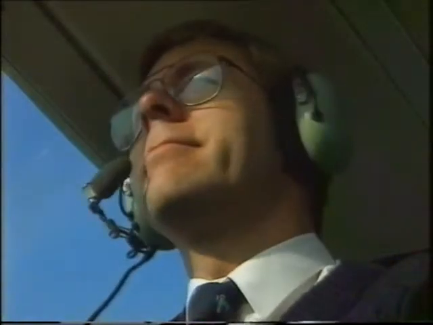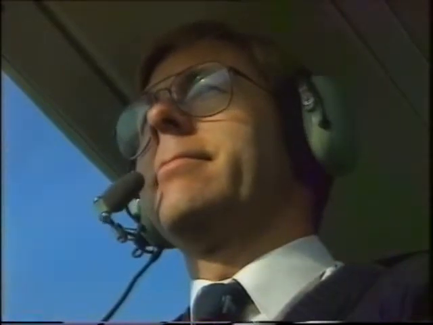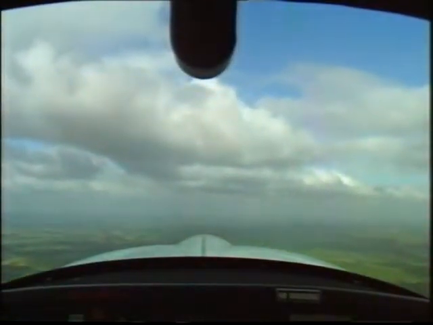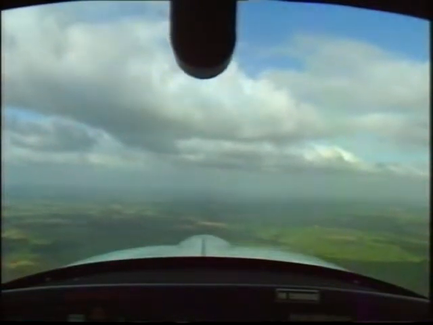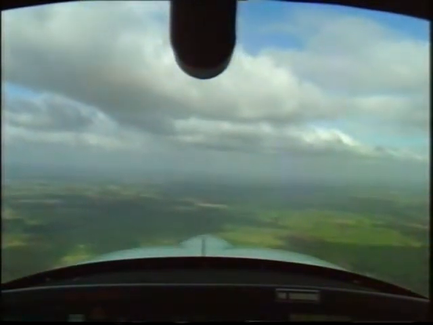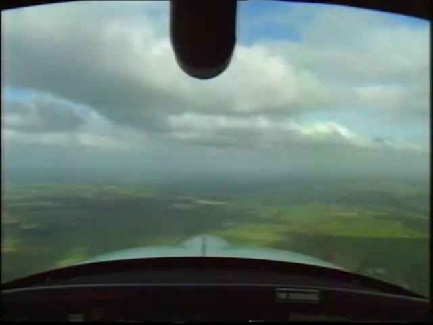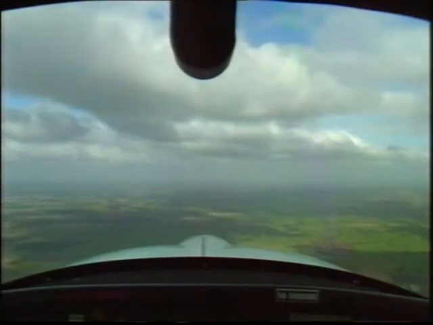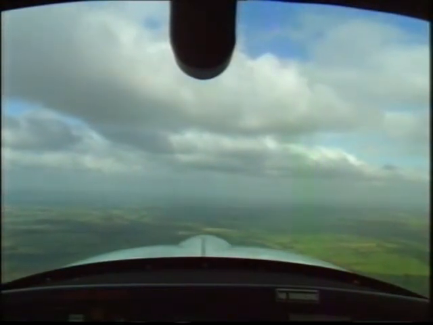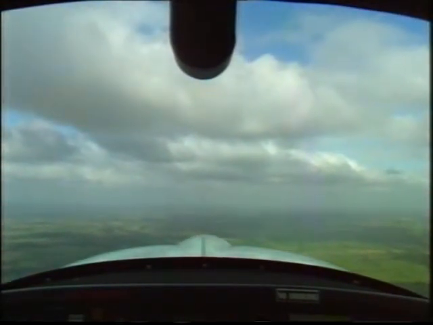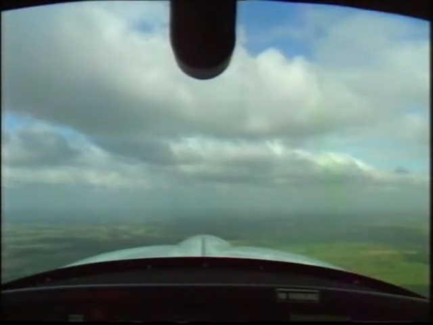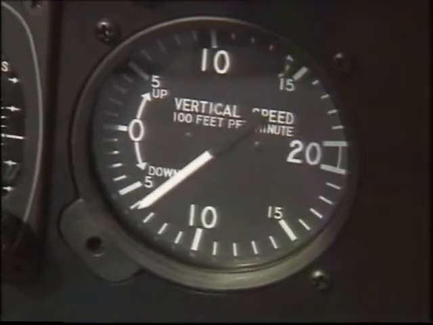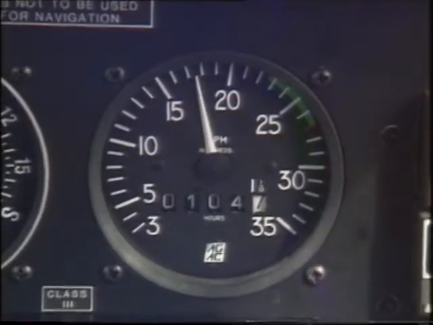Good, so let's now look at the effects of power in the descent. Once again, I've reduced the power, airspeed reducing to 80 knots, and reselected the attitude for the 80 knot glide descent. I'm now going to increase the power to 1500 RPM. To maintain the airspeed at 80 knots, I need to select a slightly higher nose attitude. Still descending at 80 knots, but the rate of descent is reduced. I'm now increasing the power to 1900 RPM, still maintaining 80 knots.